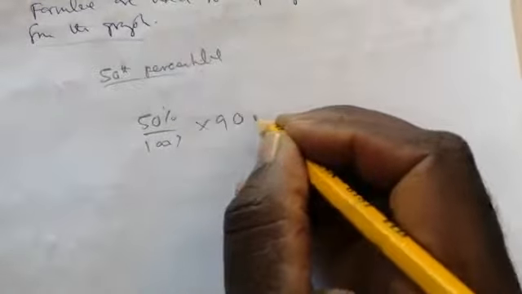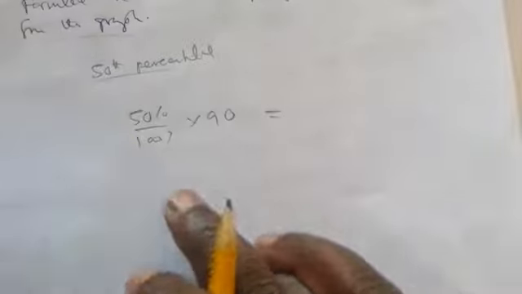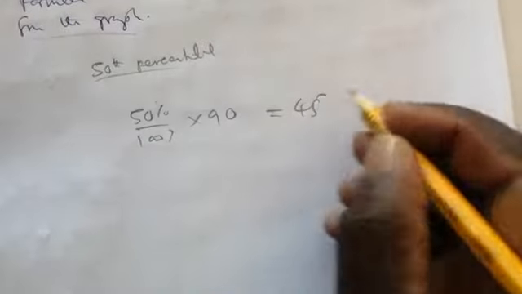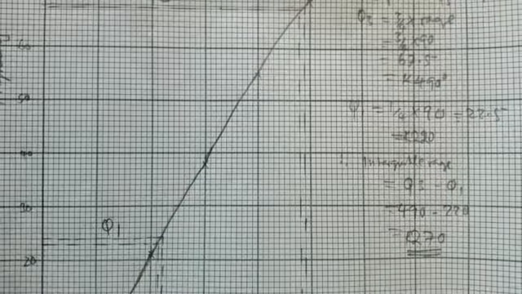Let me write from here since I don't have space here. So 50% over 100% times 90. 50% divided by 100 times 90 is going to give you 45. Now we go to the graph and read the value. 45, where do I have 45?